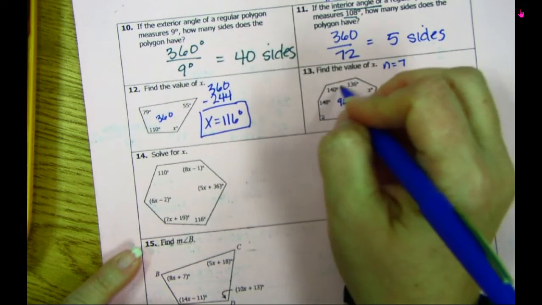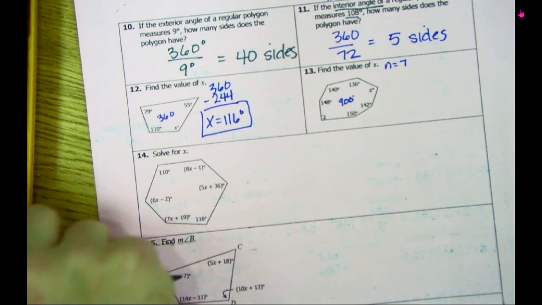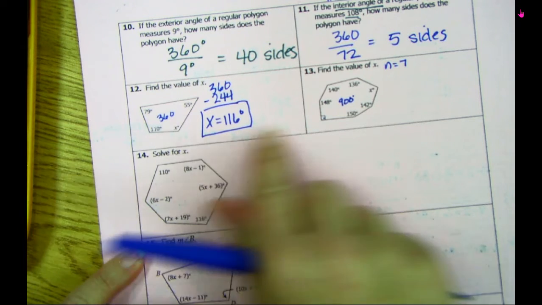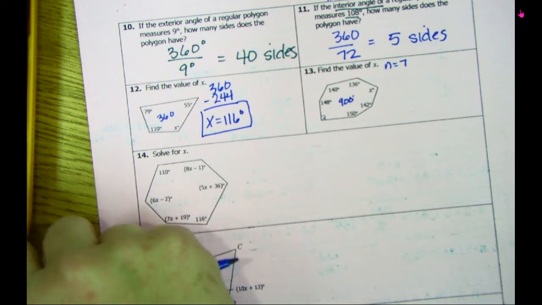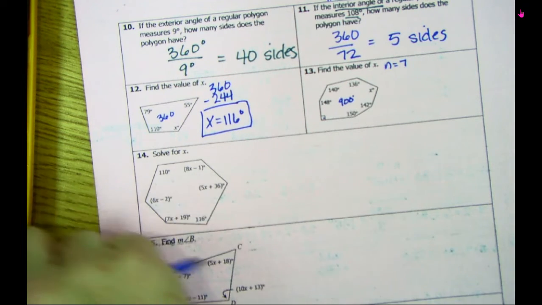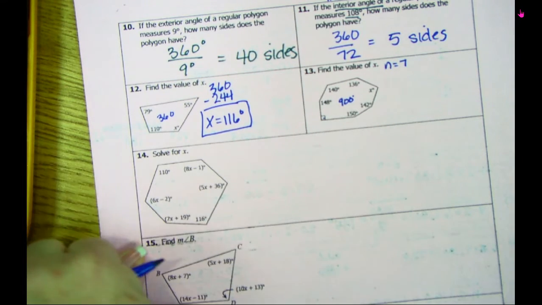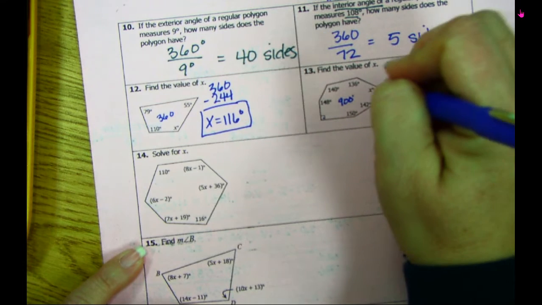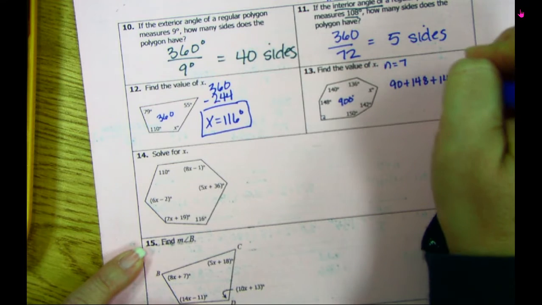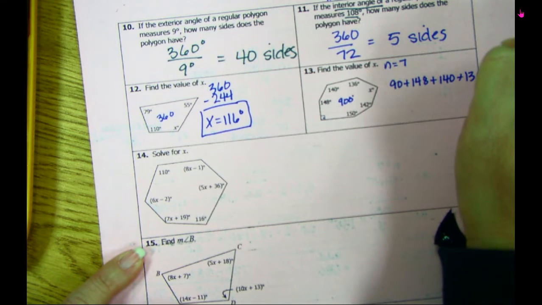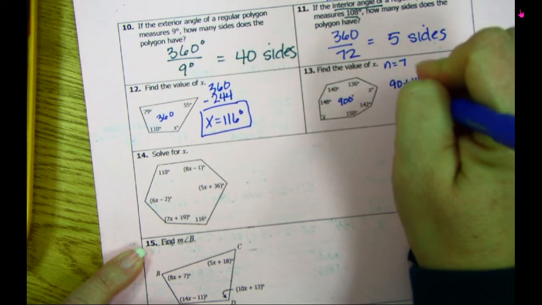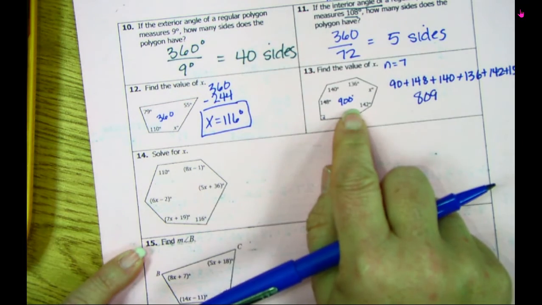So I'm going to add up all of my angles. I've got 90, and I'm just going to go around. Plus 148, plus 140, plus 136, plus 142, plus 150. So all the angles add up to 806. They're supposed to add up to 900.